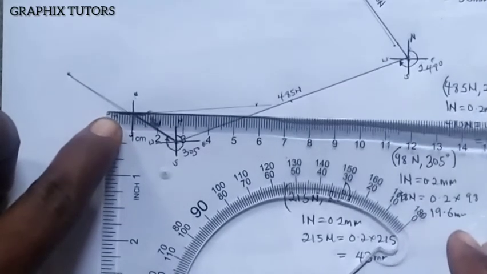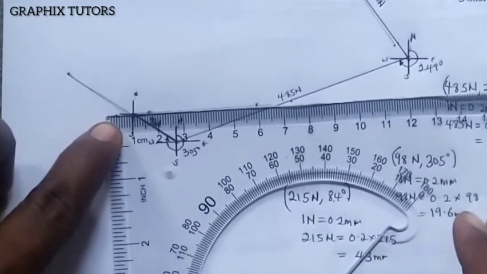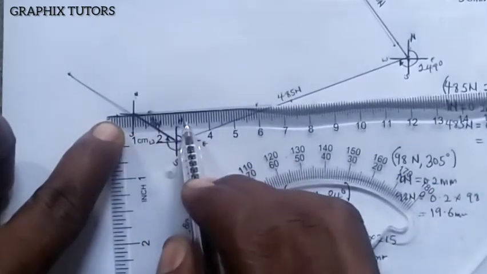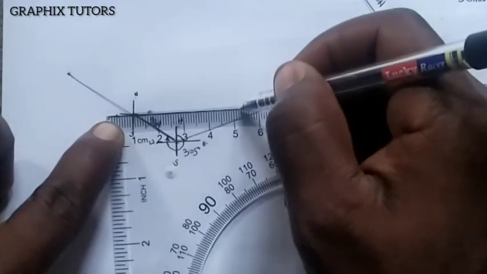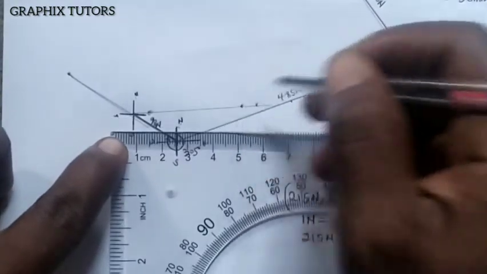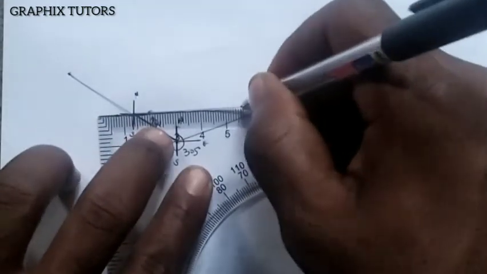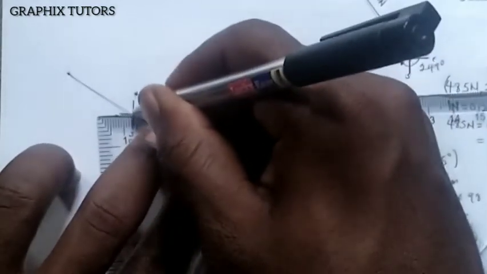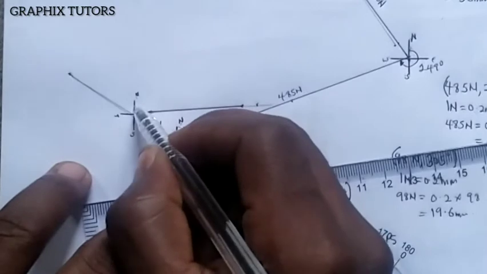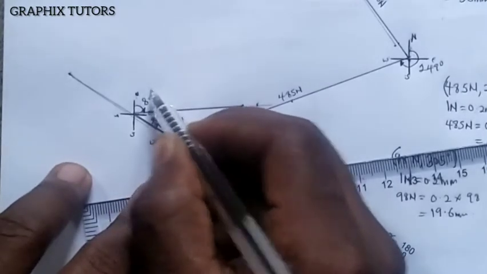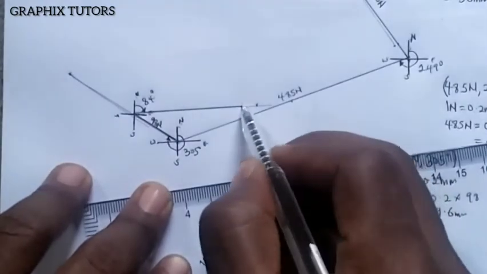This will be 0, 10, 20, 30, 43. So I'm going to take it from this point to this point. So we know very well that from here to here is what? 84 degrees. So this is where I'm stopping here.